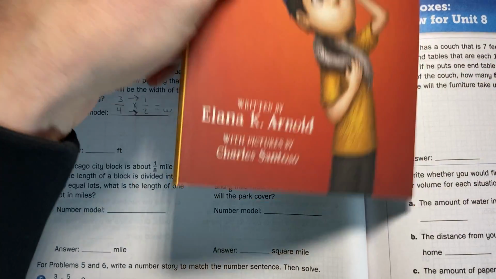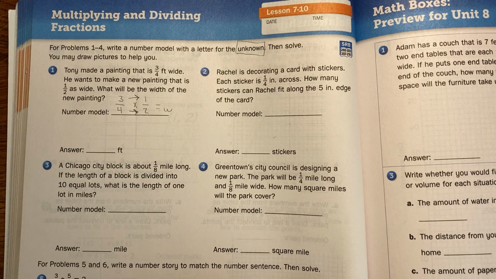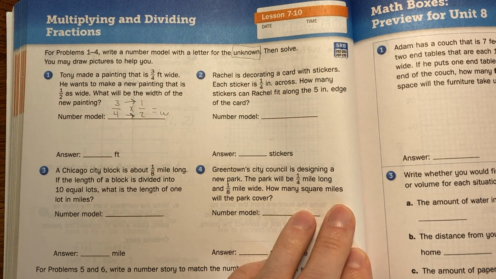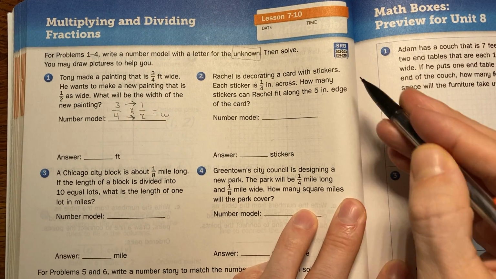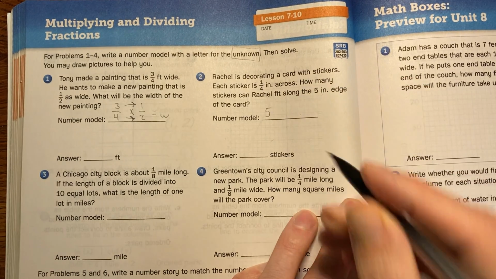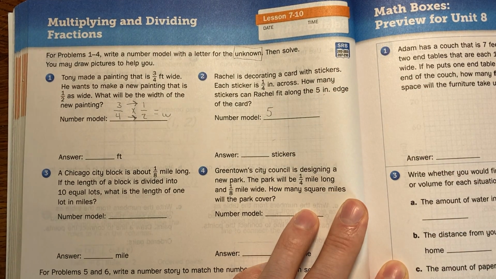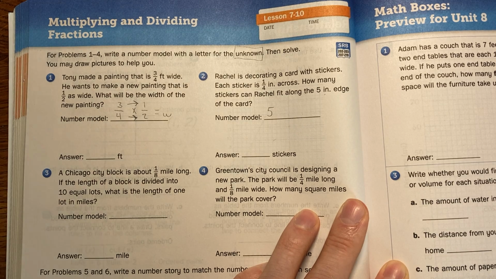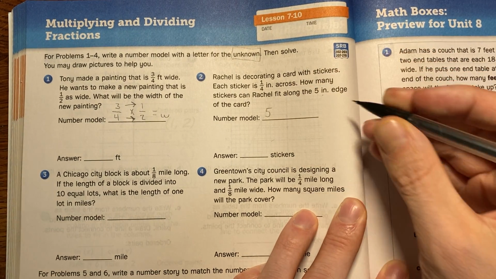So you need to identify what number she is starting with. Rachel is starting with a 5-inch card. And the question is, what are we doing? Are we multiplying or dividing? The truth is, we want to take those 5 inches and divide them into 1/4 inch increments.